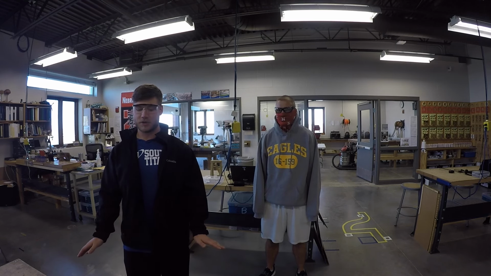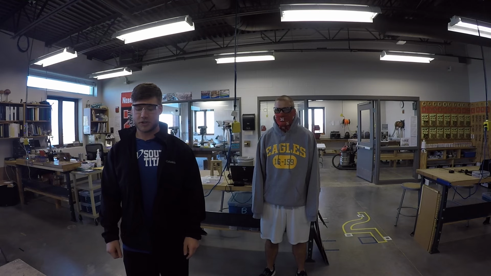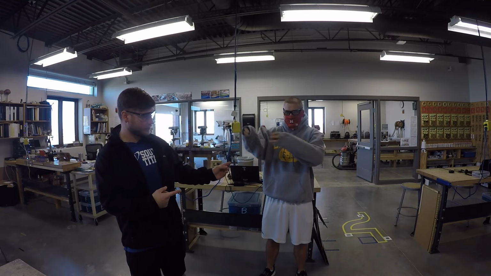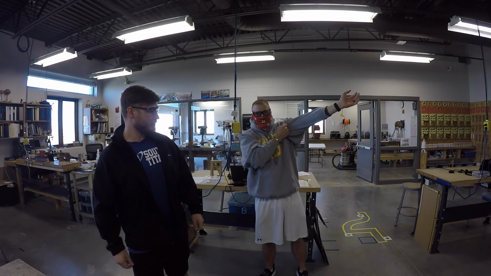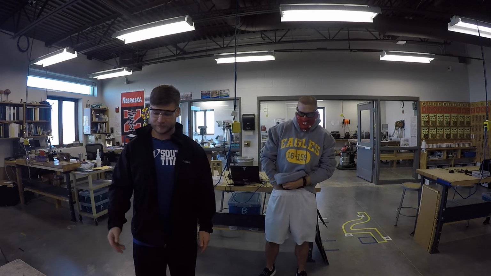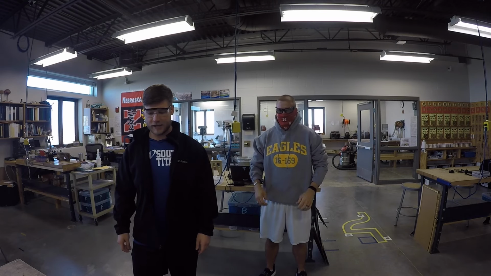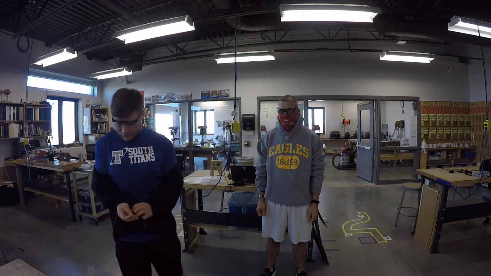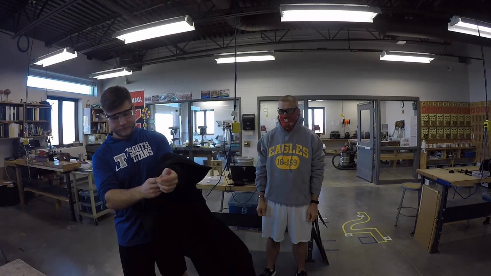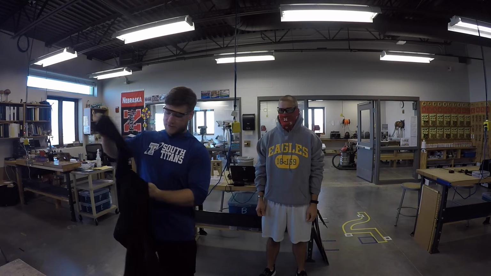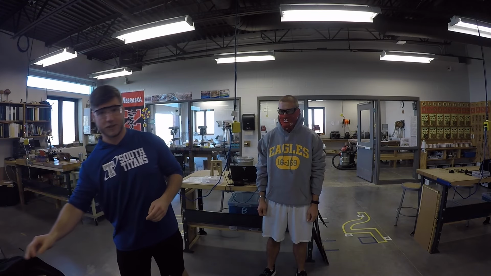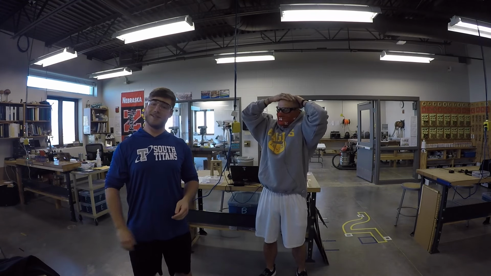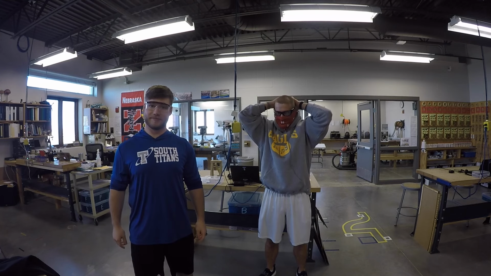Before using any equipment, students should make sure that sleeves are pulled up, shirt is tucked in, and coat or jacket is taken off. And anybody with long hair ties it back.